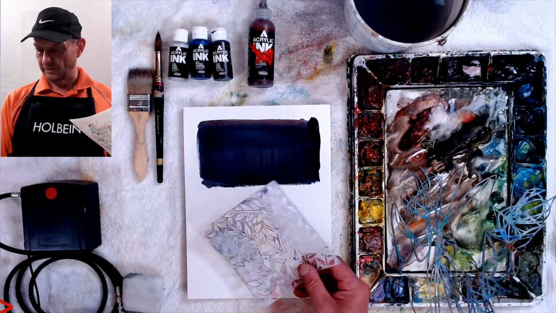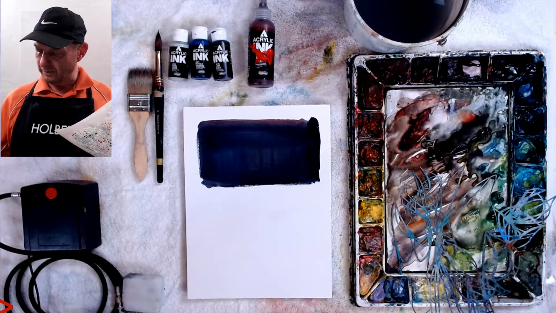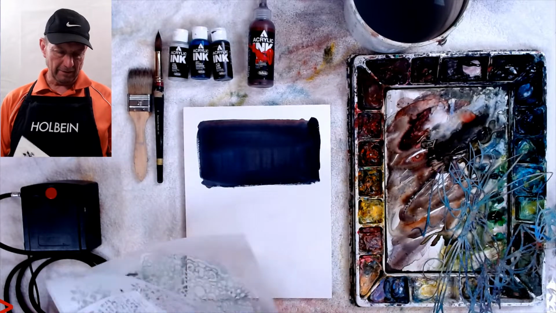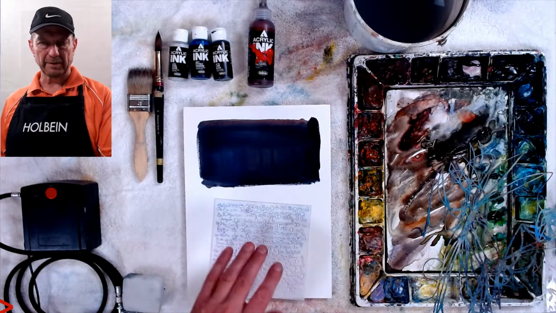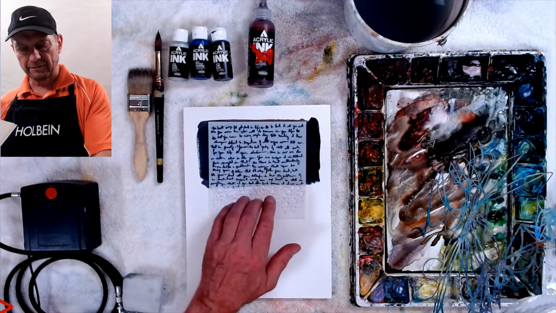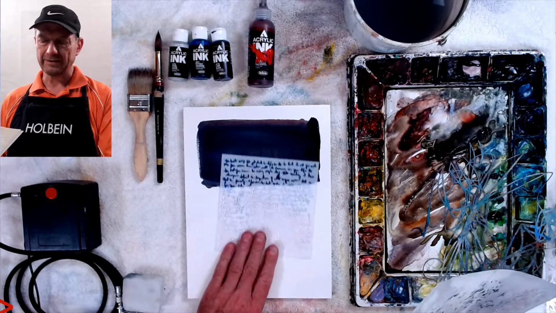Then there are stencils like this that are actually objects, like little plants. This would be something you'd use for maybe weeds and stuff like that. Then there are stencils that are design elements, and if you look, this is writing. So if I wash this off, I would see writing. It's very legible.